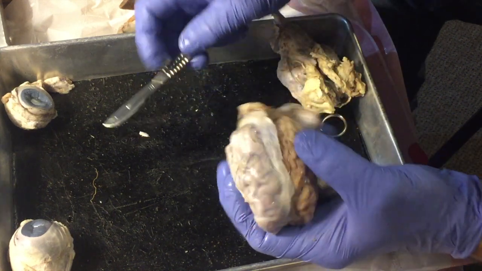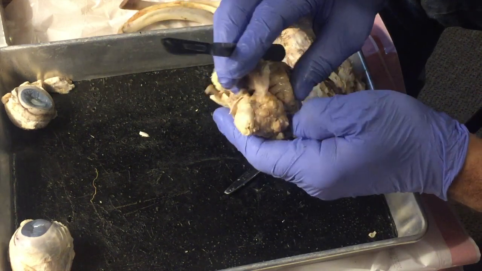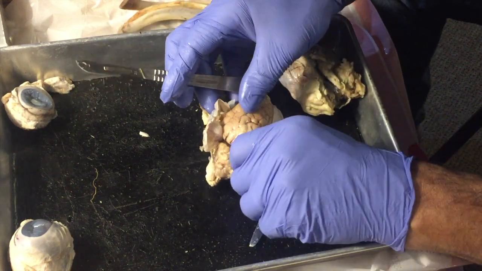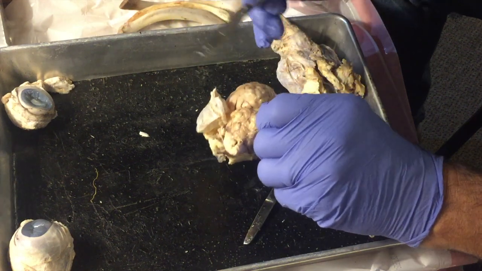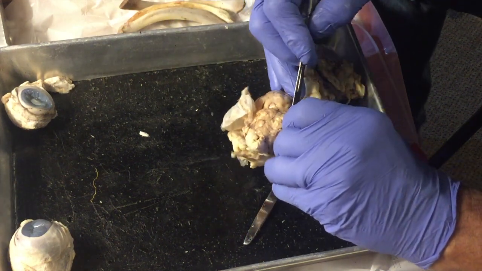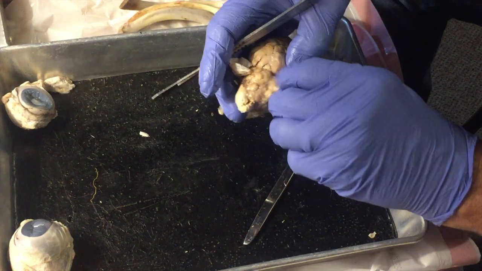Some people are amazed that sheep even have a brain. If you've ever raised sheep, some people say they can drown just by looking up during a rainstorm. But they do, and here we have it.